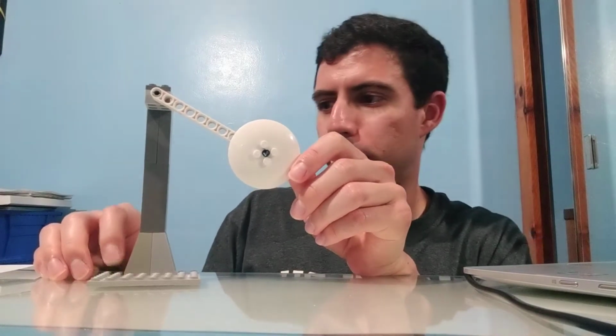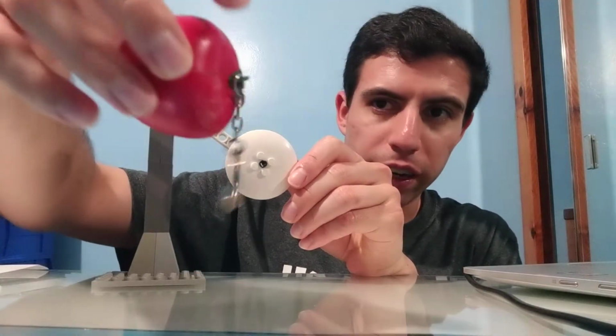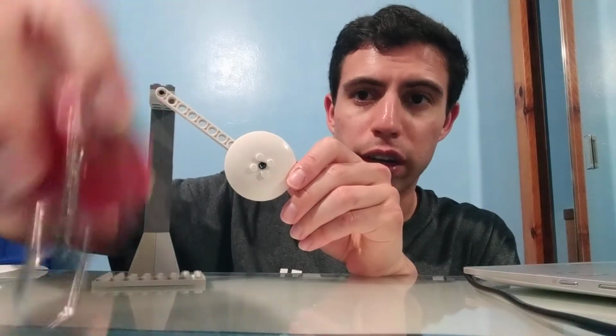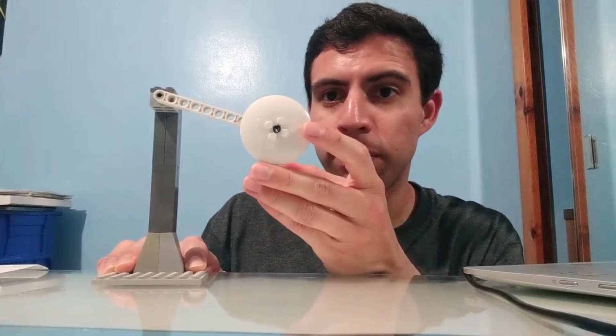You notice nothing falls from 0 feet. You have to actually lift something a little high off the ground in order for it to fall and to create that kinetic energy. So by lifting it, I actually start off with something called gravitational potential energy. And by the time it swings, it starts moving, which tells me it has some kinetic energy.